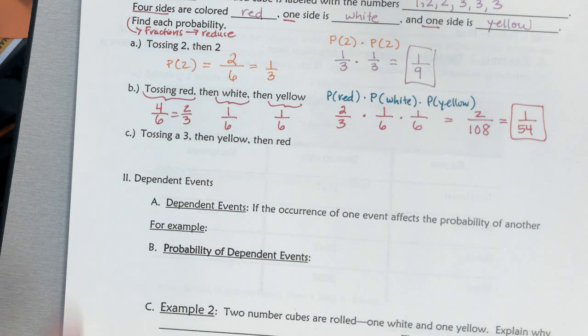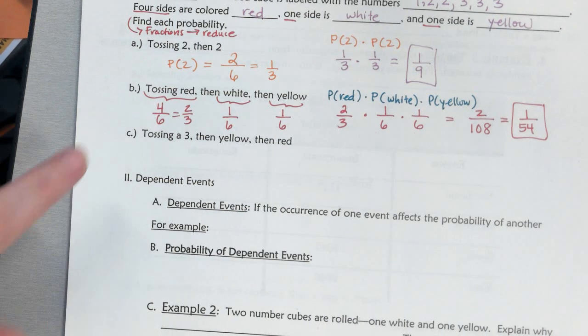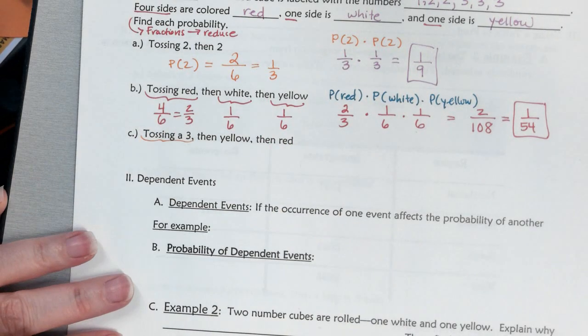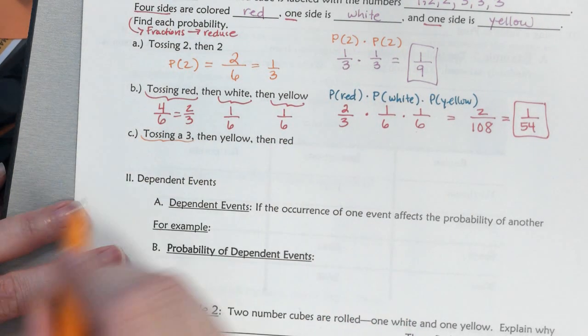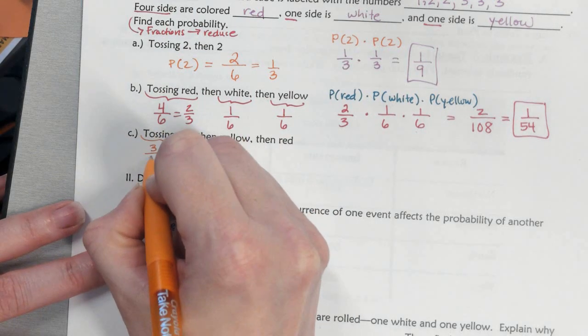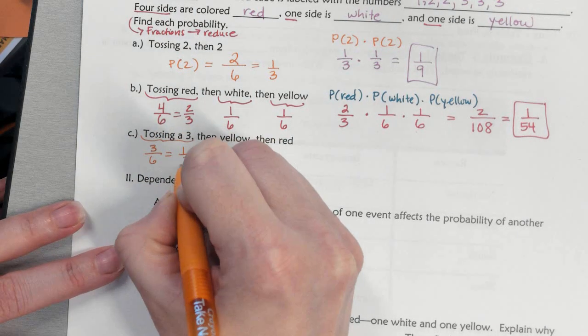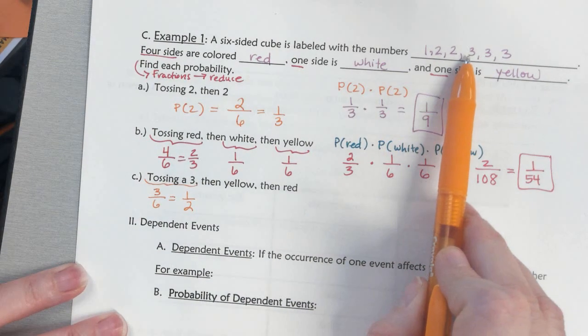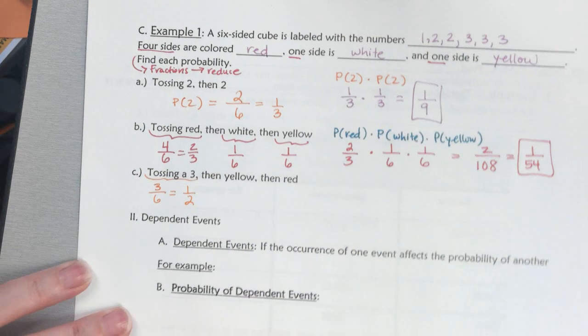Okay, so for the first one, the tossing of 3, Dylan, can you tell me what the probability is of tossing the 3? 3. Good. So there's 3 out of 6 sides, so that would be 1 over 2. Okay, and remember, it just goes back to this. So there's 1, 2, 3 sides with the 3's on it.